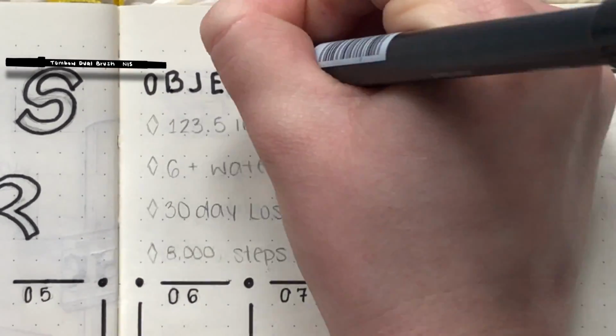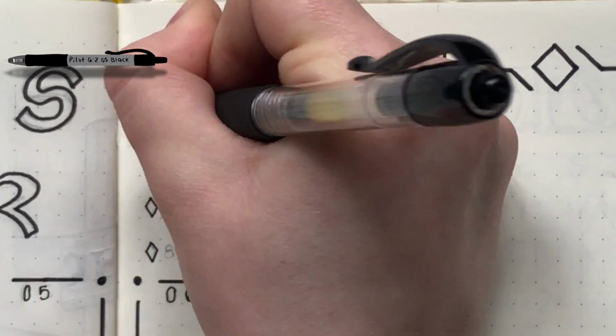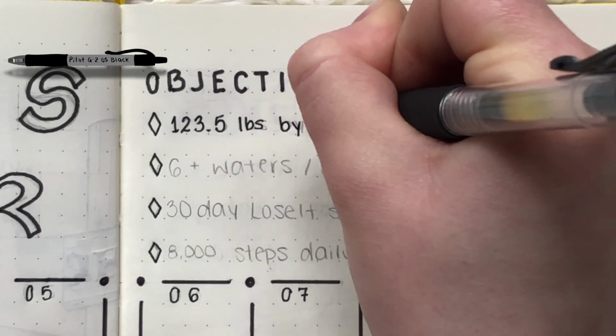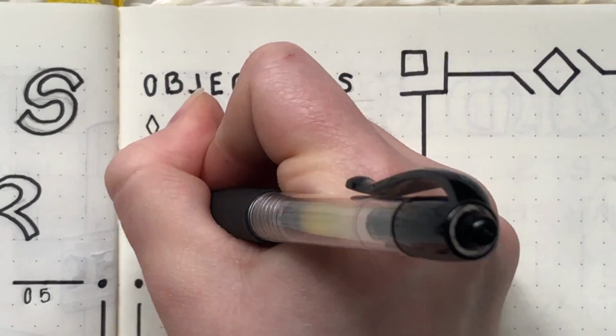I also included objectives, quests one might say, instead of goals. I made them achievable but challenging to make sure I push myself this month.